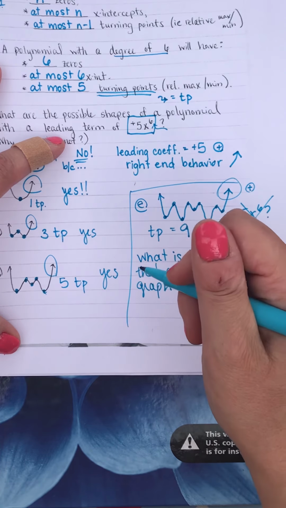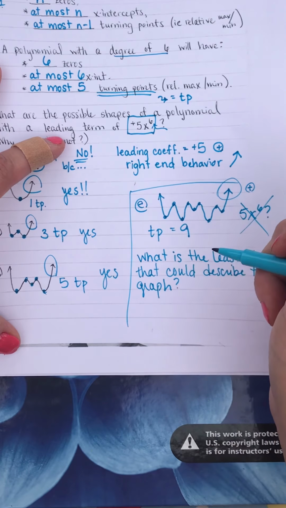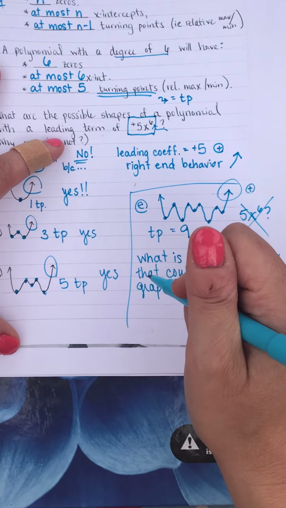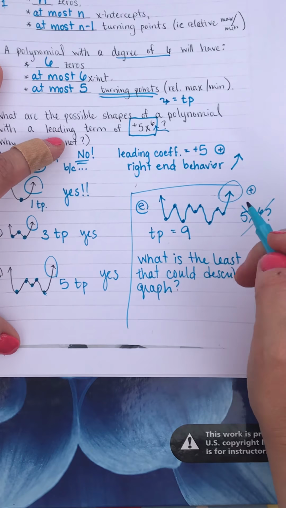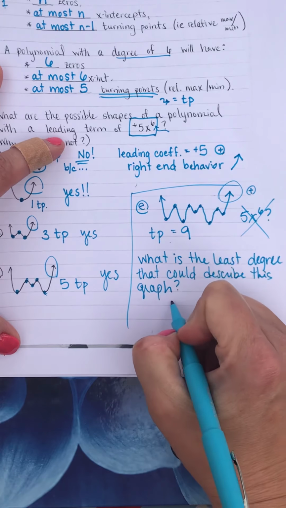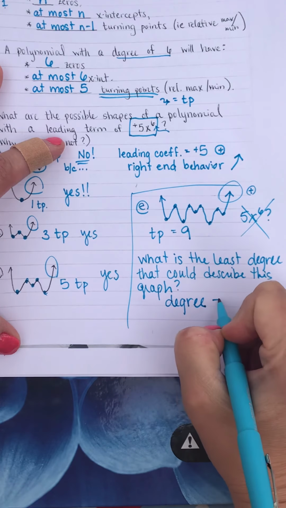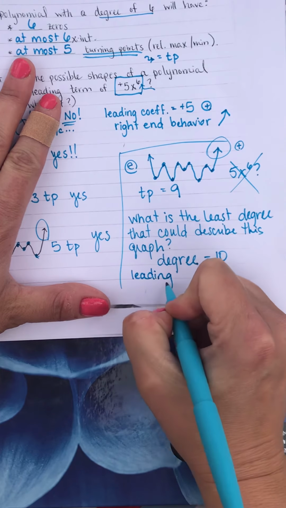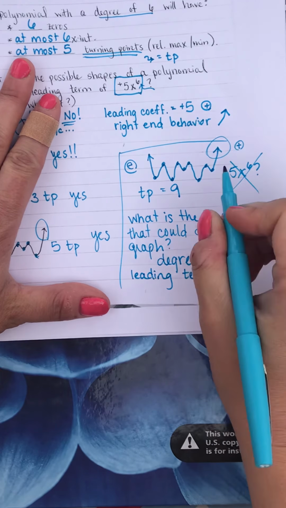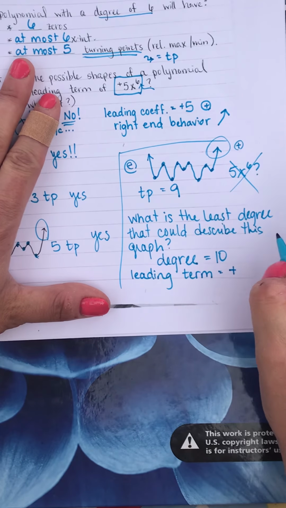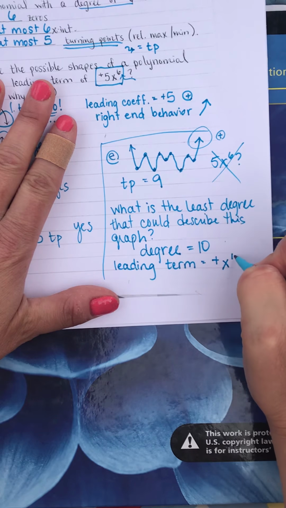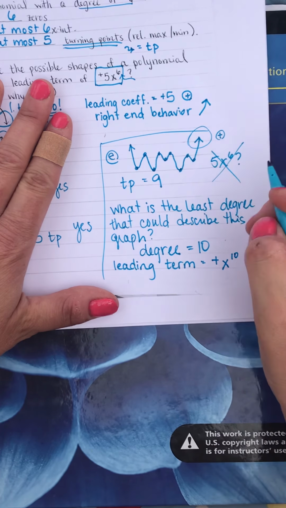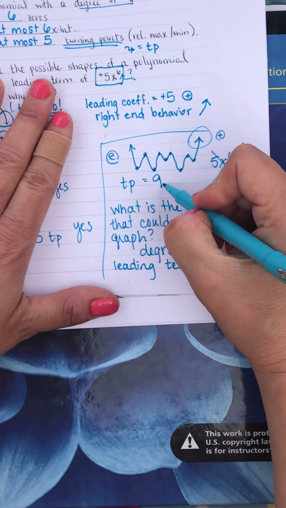Well, the degree is your highest exponent of your polynomial, right? And we know that the degree minus 1 is the most number of turning points. And since this has 9 turning points, our degree would have to be 10. So an example of a leading term for this graph would be a positive something x to the power of 10. It's going to be positive because our right end behavior goes up. It's going to be to the power of 10 because it has 9 turning points.